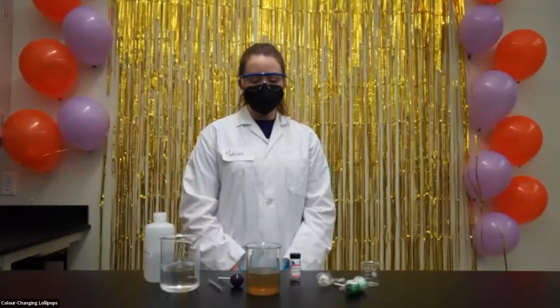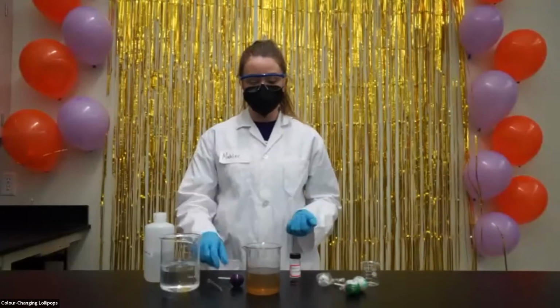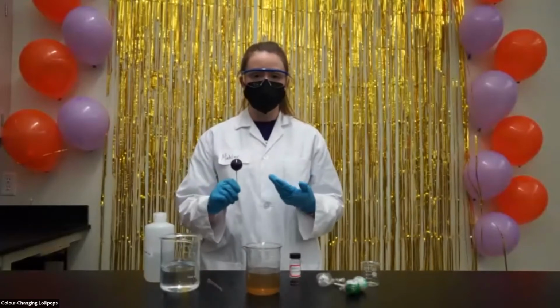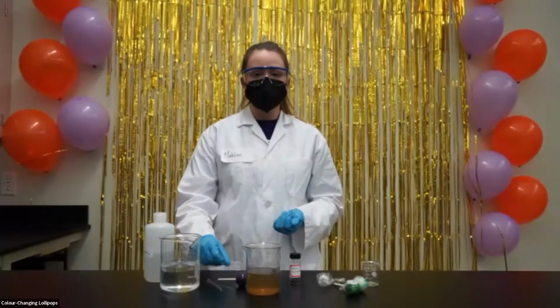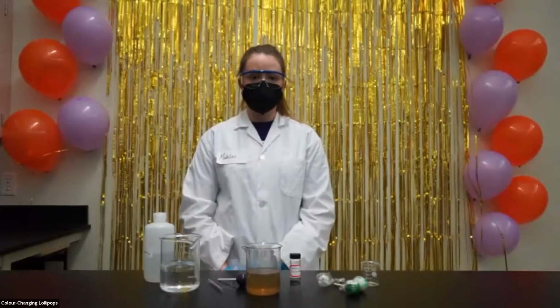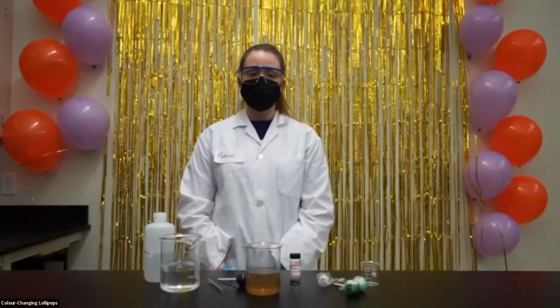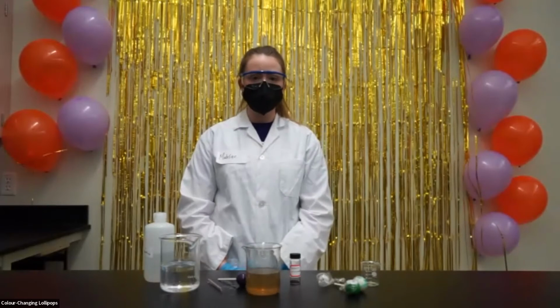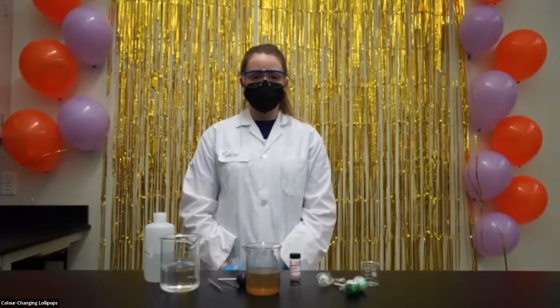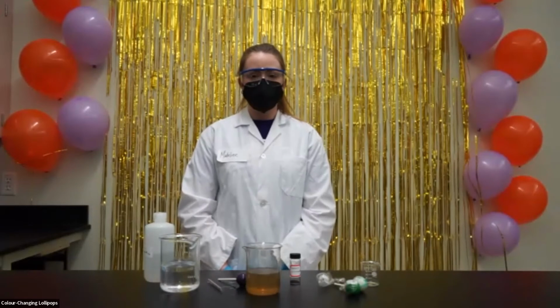A really cool application of this is actually how your body uses sugar, which is why it's cool that we use sugar in our demonstration today. Your body uses similar redox reactions to get energy out of sugar that gives you energy to run around and do anything you enjoy.